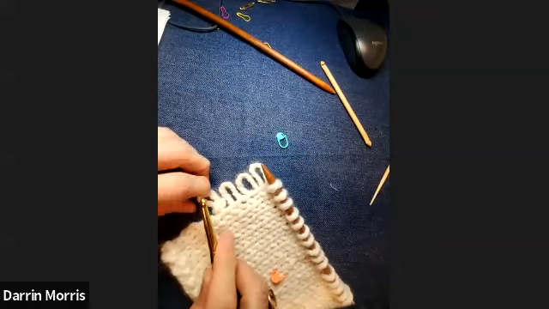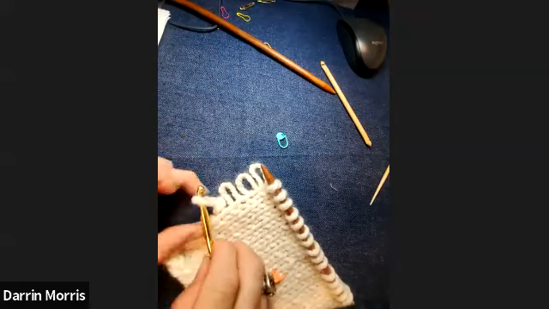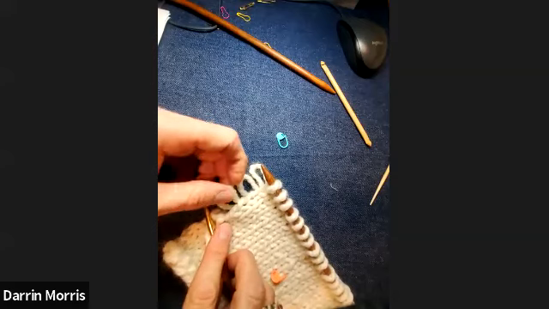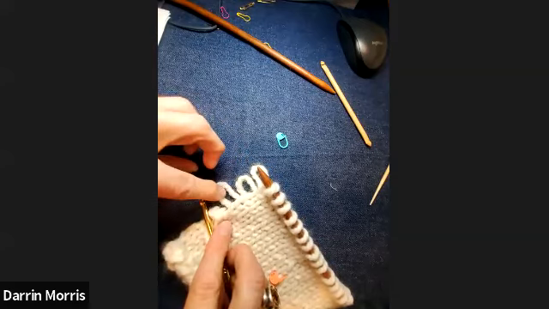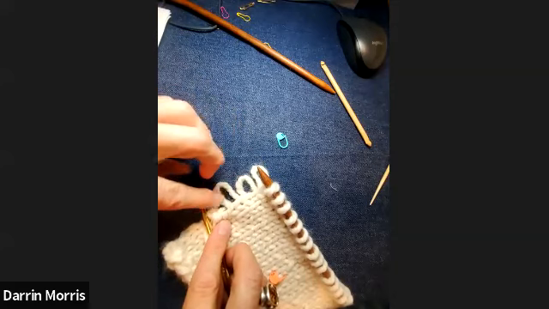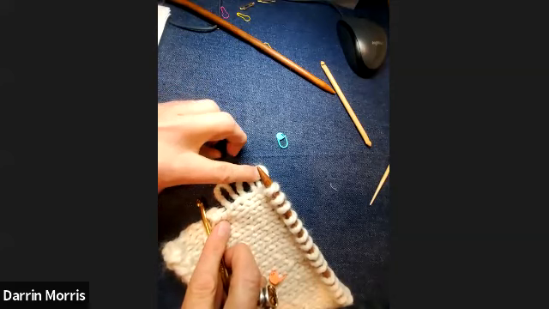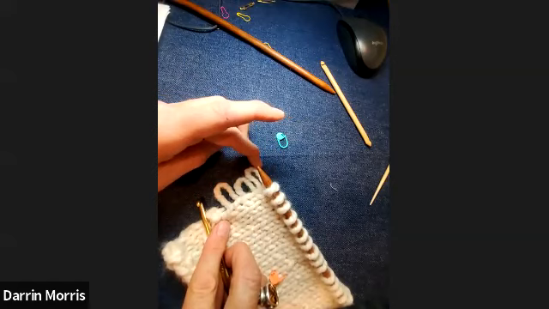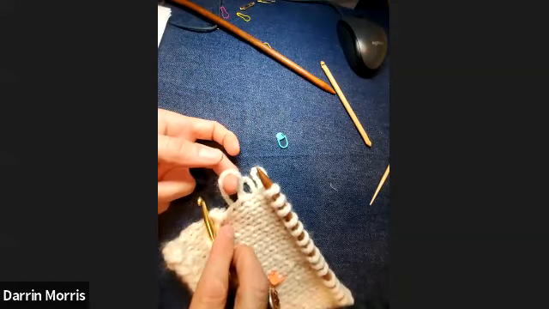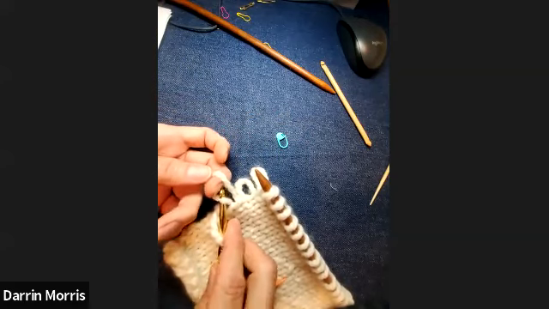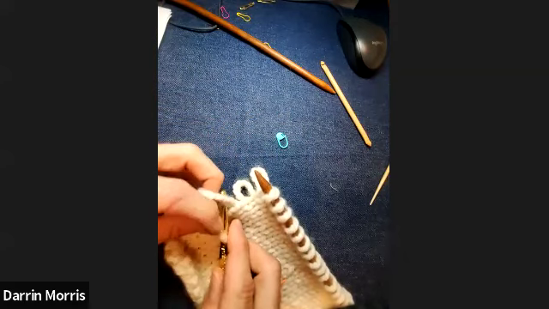So what you have to do is you enter this working loop, and you have to pick up both bars. So instead of just 1, 2, 3, we have to pick up 1, 2, 3, 4, 5, 6. We have to pick up each side of that loop. If you put your finger in the loop, you don't want to stretch it, but you want to keep those bars separate.